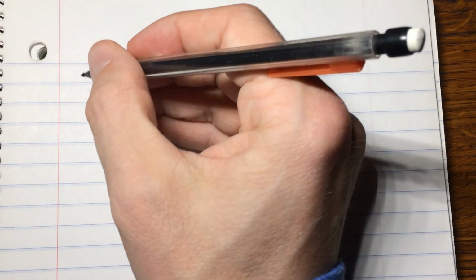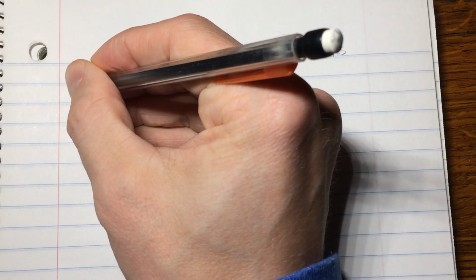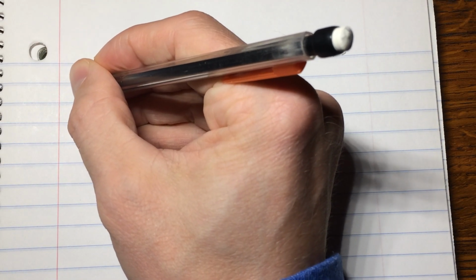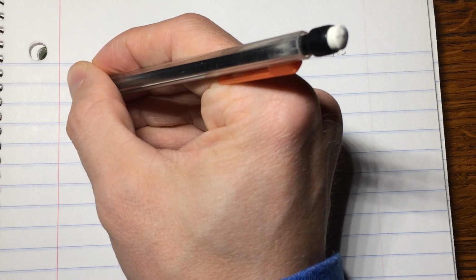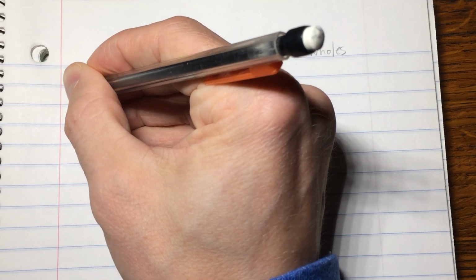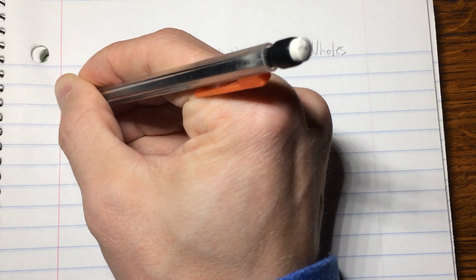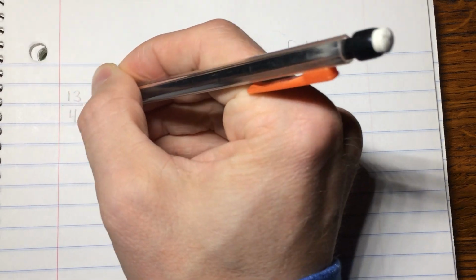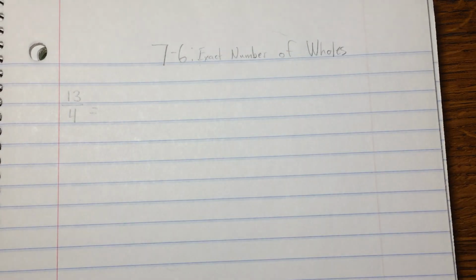So here's what they're throwing at you. They're throwing you an improper fraction, which means the numerator is greater than the denominator. So let's start with a number like 13 fourths. And their question is, would this make a perfect number of holes? So let me walk you through what they mean. I'll walk you through with a drawing.